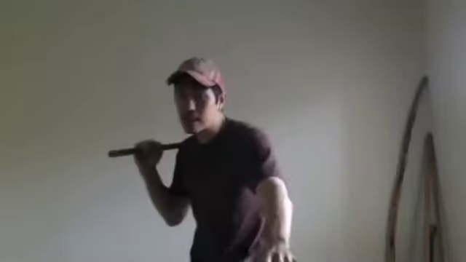Okay, the next one, what we're going to work on is the opposite of a follow through. What we're going to do is we're going to recoil the weapon back. So same angles of attack, same order, okay? So the first one is a diagonal. So instead of going all the way with like a follow through, what we're going to do is we're going to strike and immediately come back. See that? I come back.